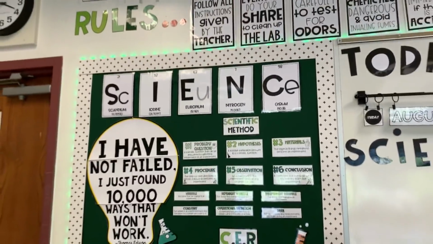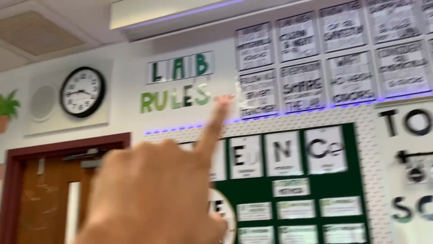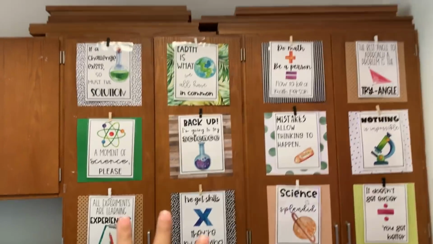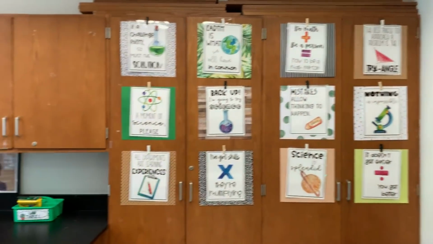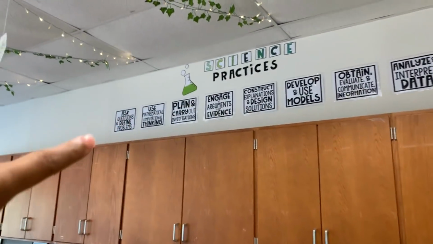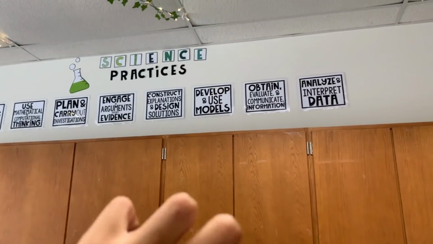So I believe I showed you guys my bulletin board, my turn-in bins. Here's my finished bulletin board, my lab rules up here. And then here I put posters up with some card stock. Love these so much. These are here. I put my science practices up there, just kind of practices that scientists do.